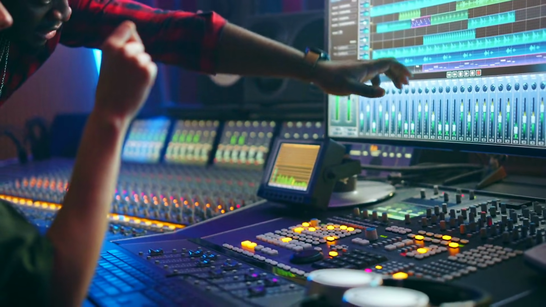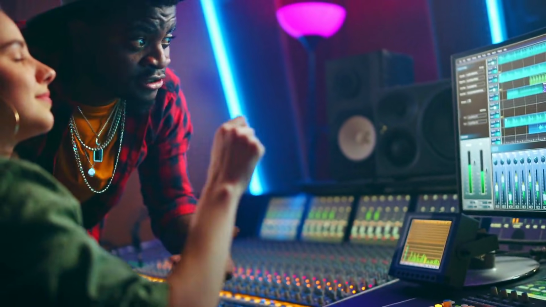I think that the human experience is really important as well when you're collaborating with artists and songwriters. And I think that's the best part about this, is that we get to work with other human beings that share a similar goal and similar interests.